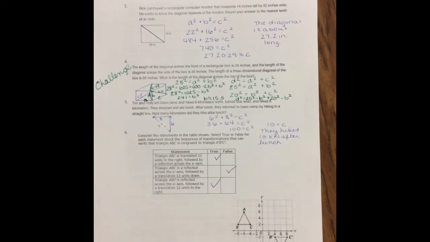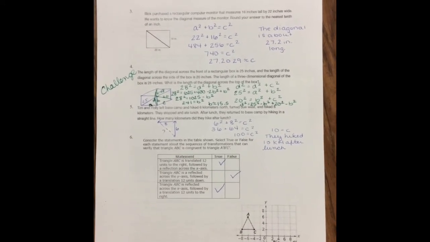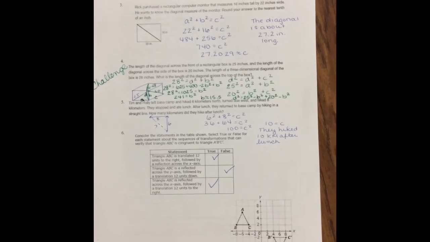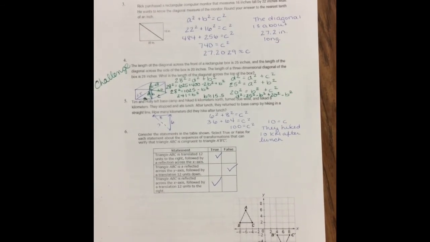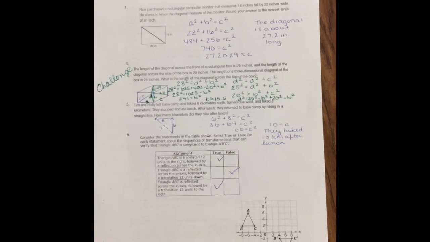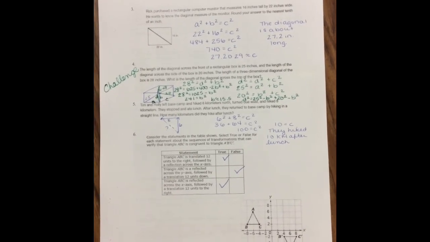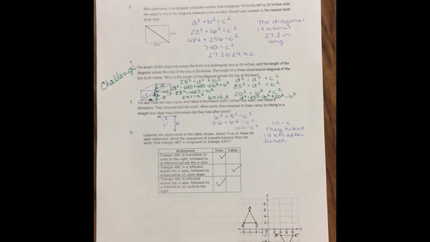Number 5. Tim and Holly left base camp and hiked 6 kilometers north. So if you start your point, it goes directly up. Turn due west, which means directly west, and hiked 8 kilometers. They stopped, ate lunch. After lunch, they returned to the base camp by hiking in a straight line. A right triangle is formed here.